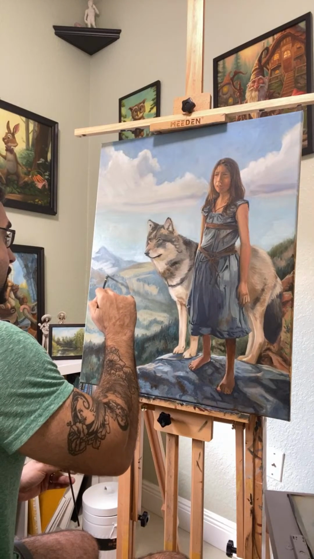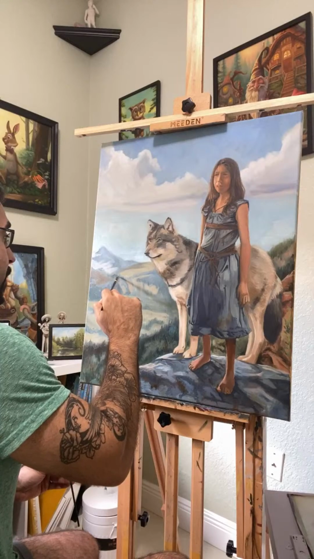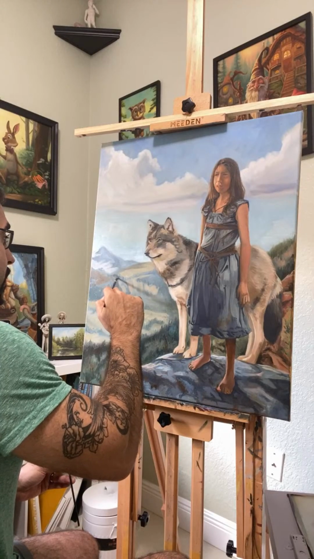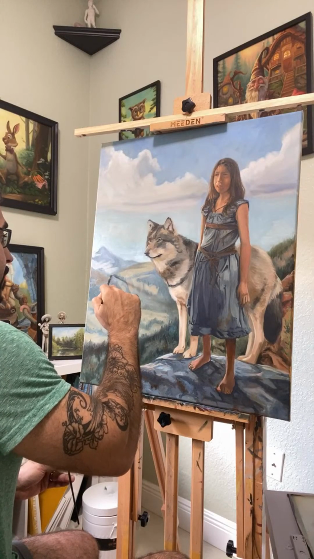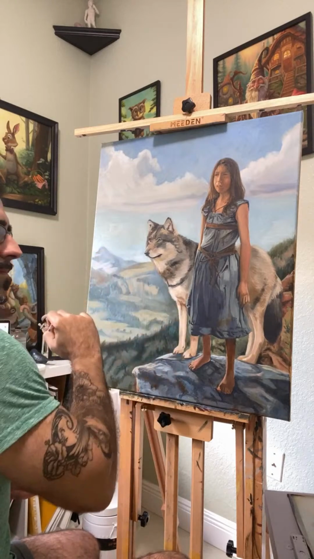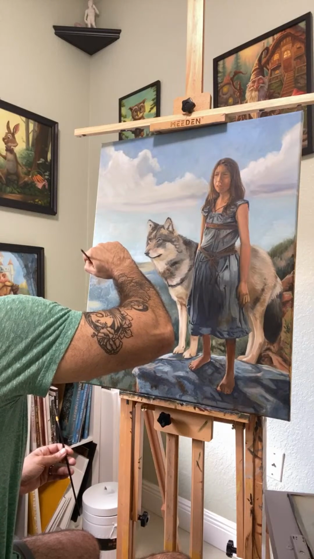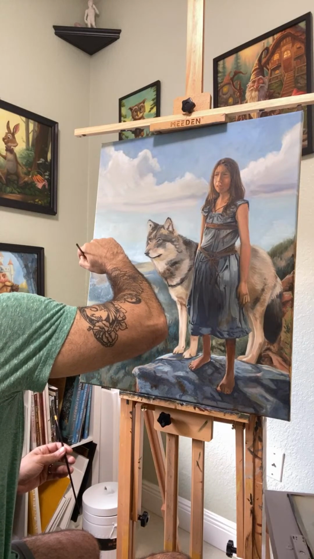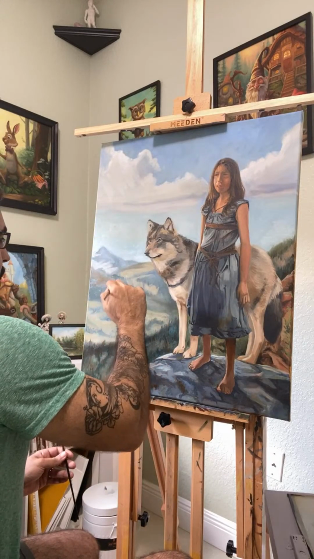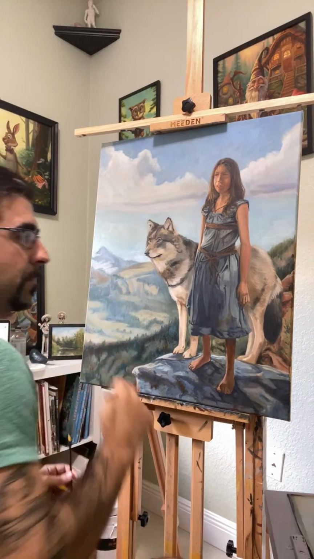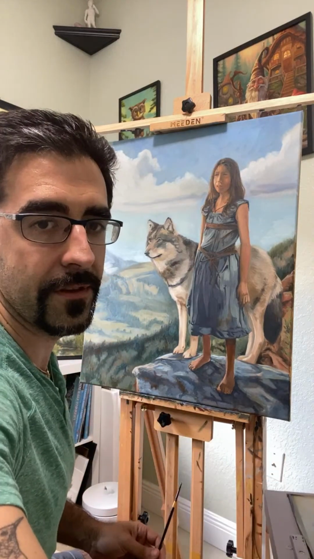So you guys didn't see that struggle, but it was definitely there. And right now you're catching me on the fun part, which is just playing with the details and the value. This is the part that we want to definitely leave till the very end.